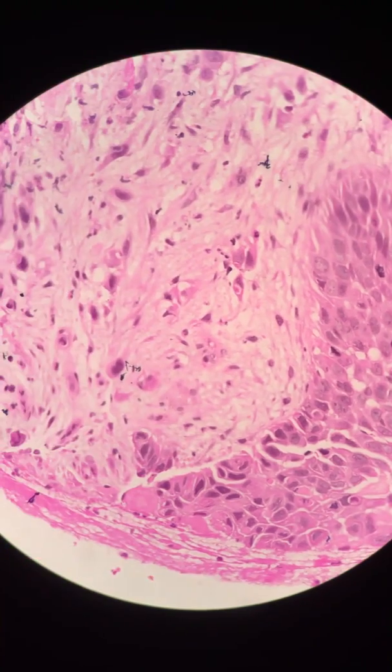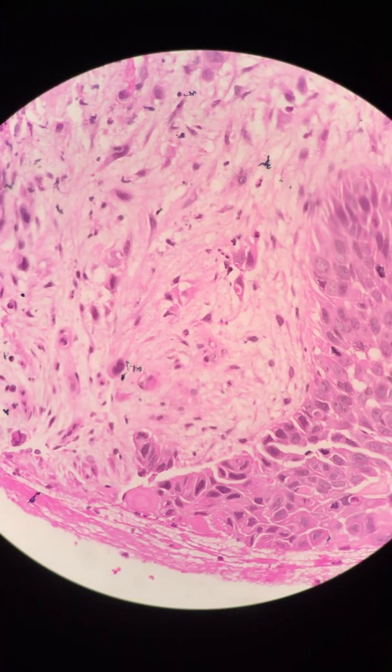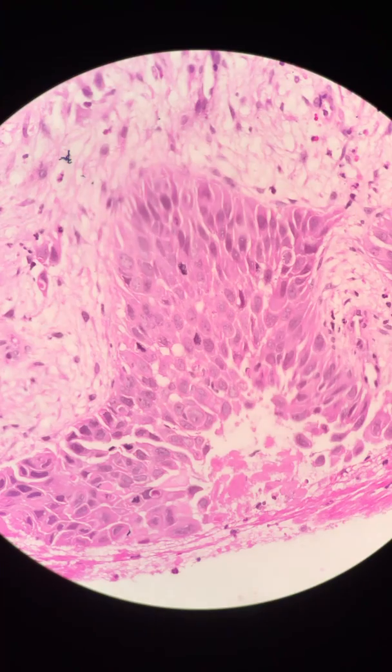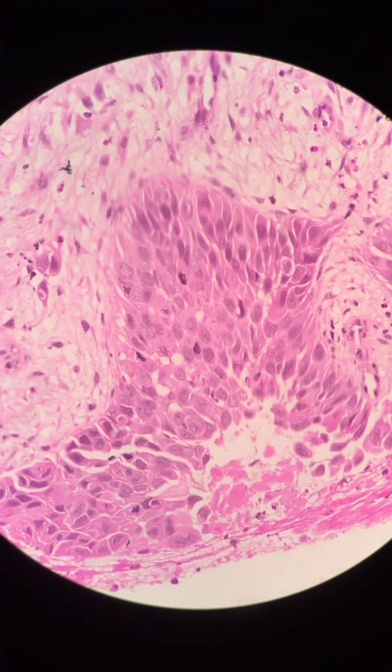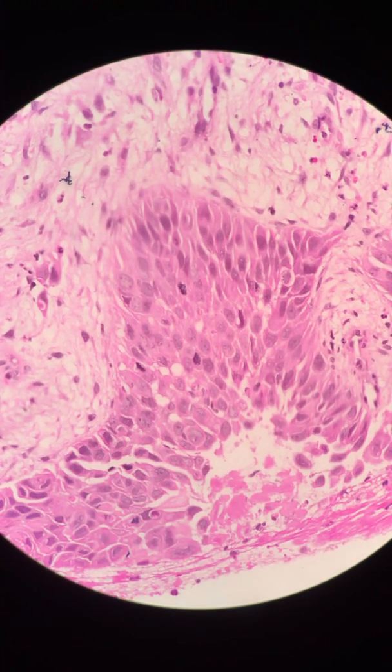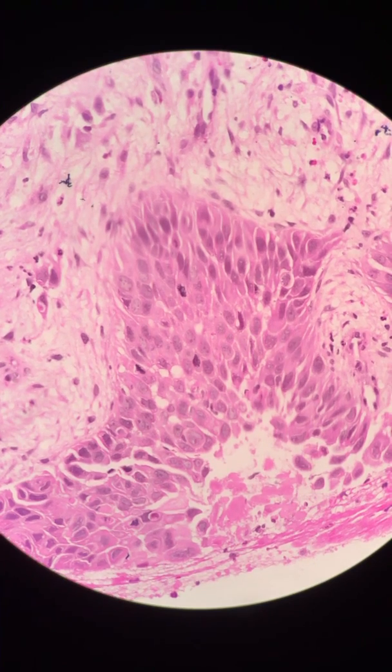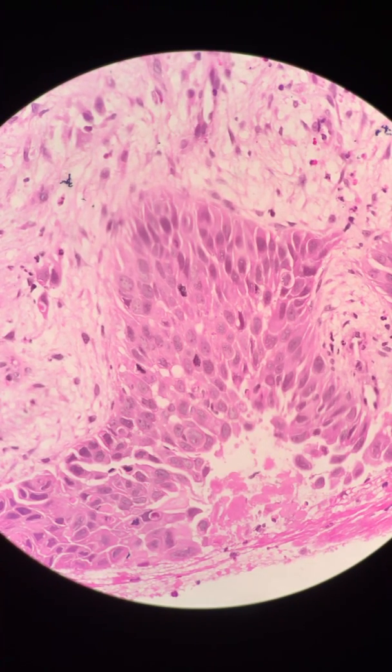As you know, the lining of the bronchus is usually respiratory type epithelium, or pseudostratified columnar epithelium with cilia. In a patient who is a chronic smoker, or who lives in a very polluted air environment, they can present with some squamous metaplasia.